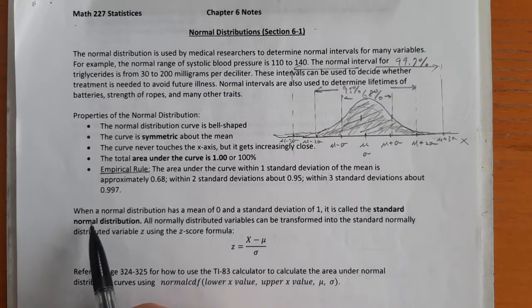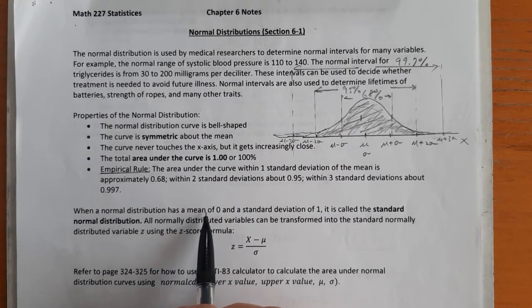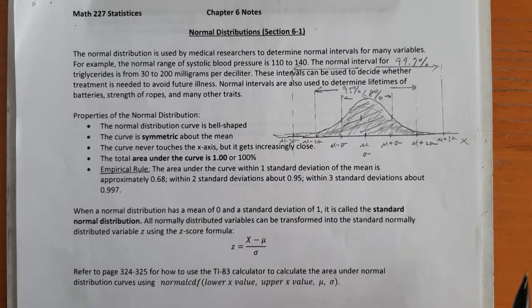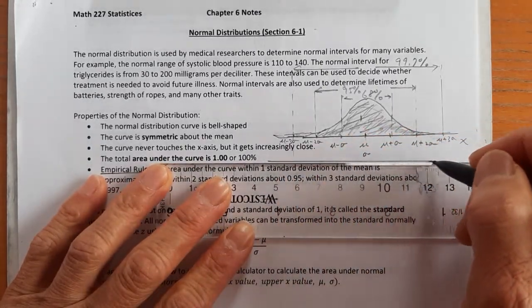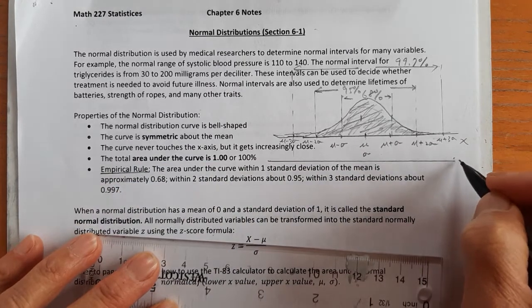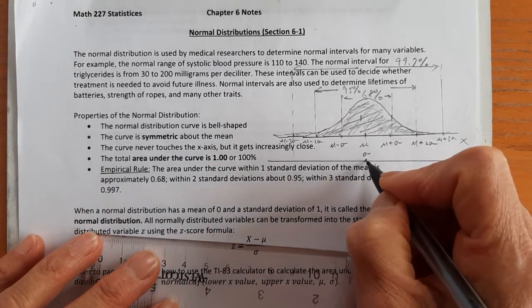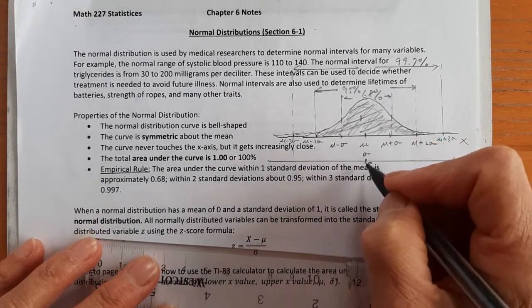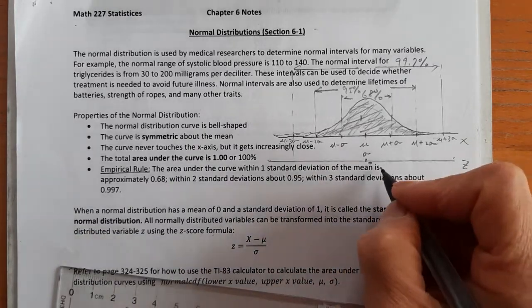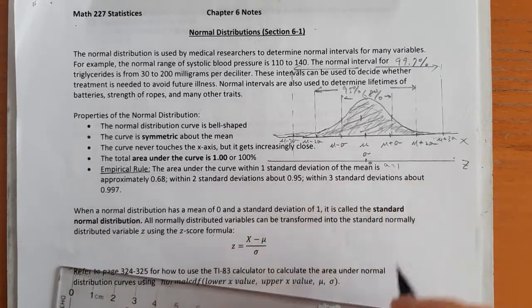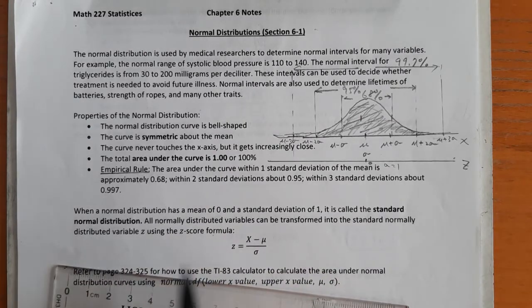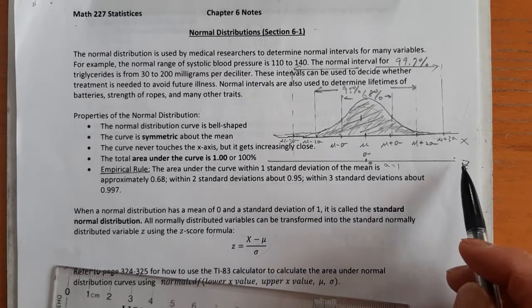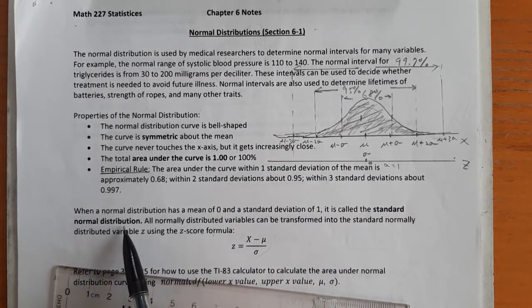Then next, when a normal distribution has a mean of 0 and a standard deviation equal to 1, we call that z, the standardized normal distribution. Using this formula, we can standardize to the standard normal distribution.